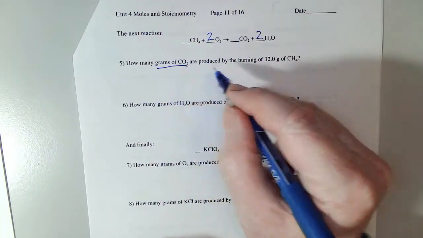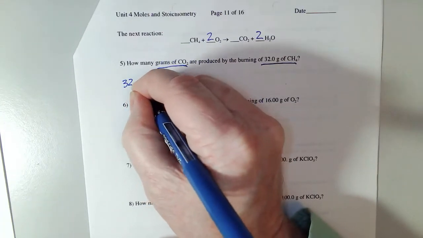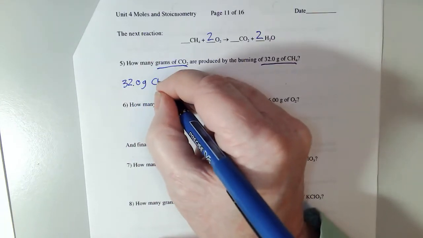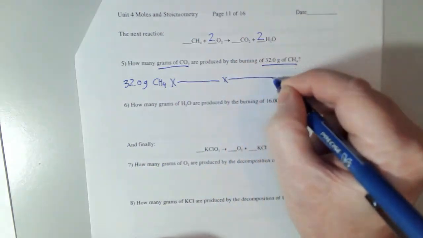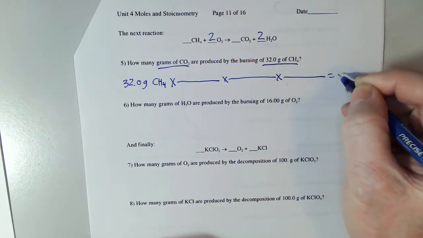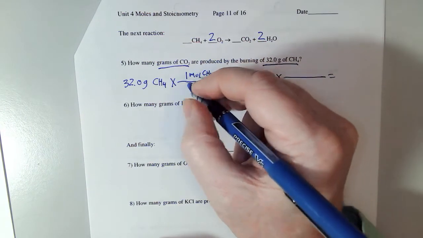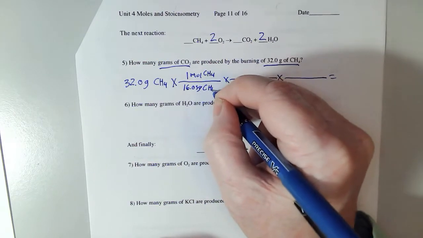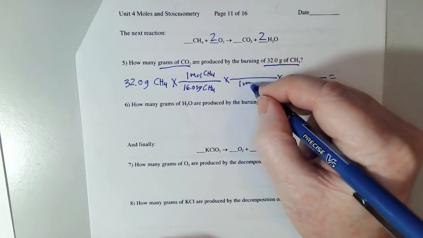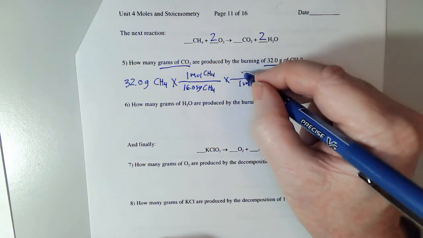How many grams of CO2 are produced by burning 32.0 grams of CH4? There you go. One mole of CH4 is 16.05 grams of CH4. 1 mole CH4 gives me 1 mole of CO2.